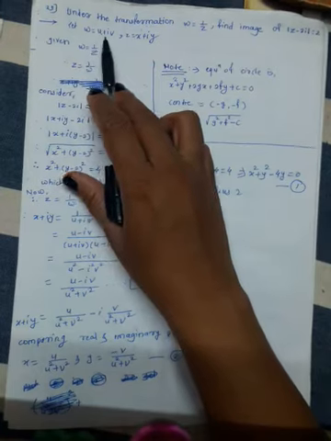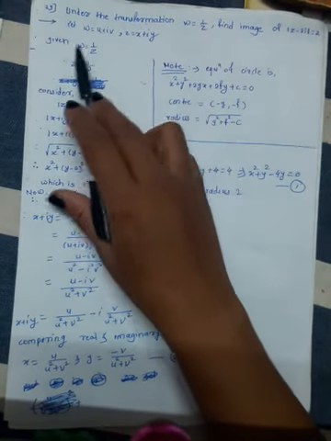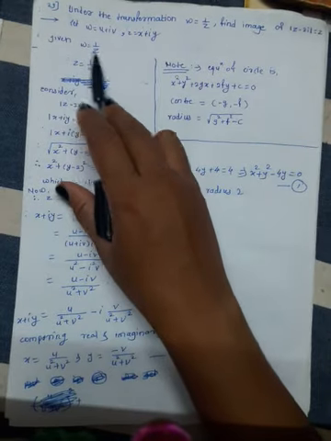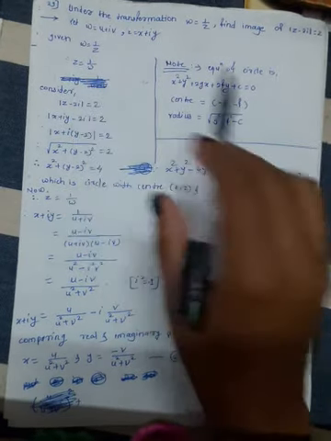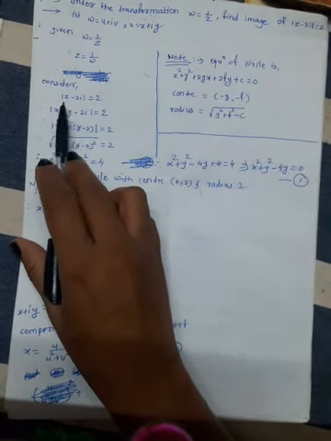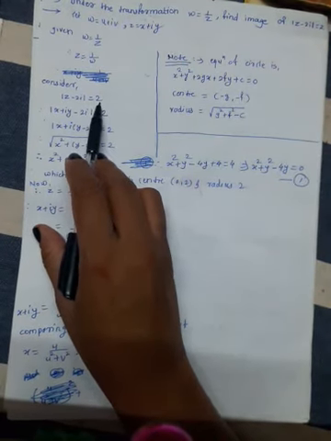Let w is equal to u plus iv, z is equal to x plus iy. Given w is equal to 1 upon z, that is z is equal to 1 upon w. Now consider this: mod z minus 2i is equal to 2.